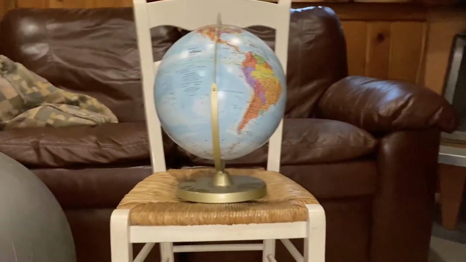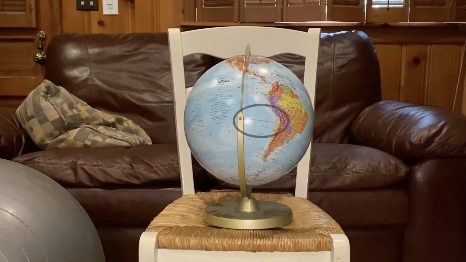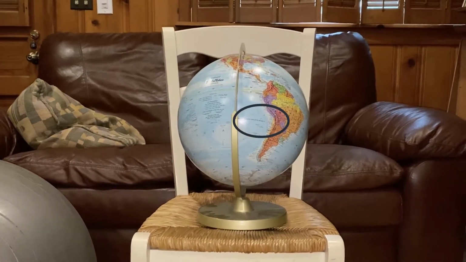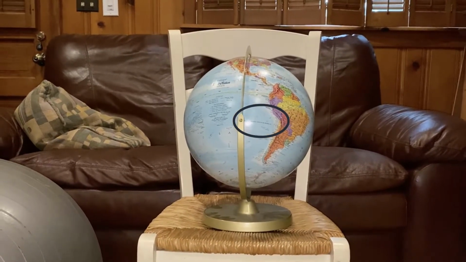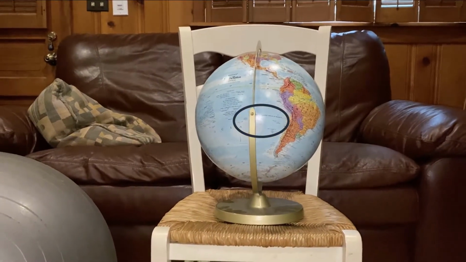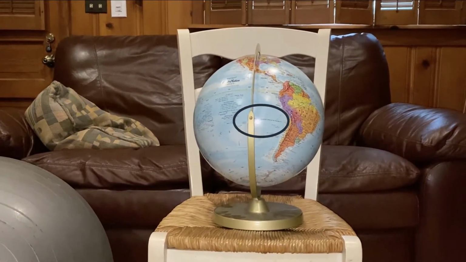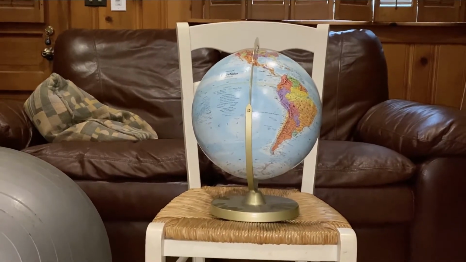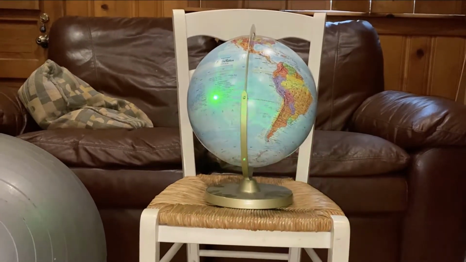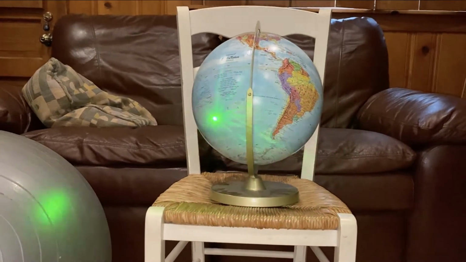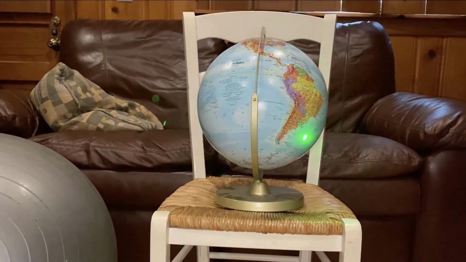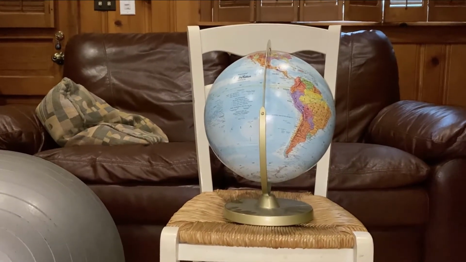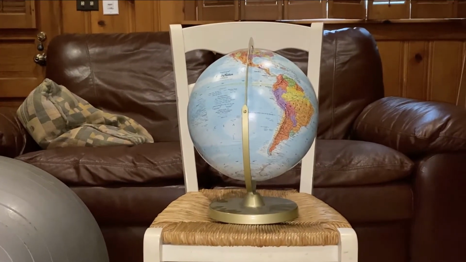If I take a look at where the flash in my phone is hitting the Earth, it's hitting just about right here. You can see that little bright spot. That's from the flashlight on my phone. Well, this is showing more direct insolation in the southern hemisphere. And what that means is that the southern hemisphere is going to receive more direct sunlight when the Earth is tilted away from the sun, and that will give us our winter, giving the southern hemisphere their summer.